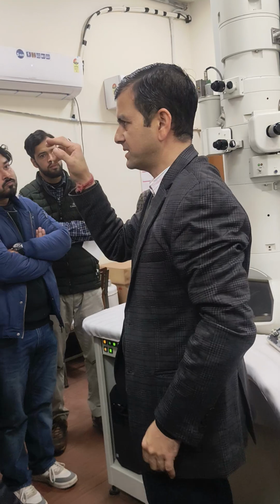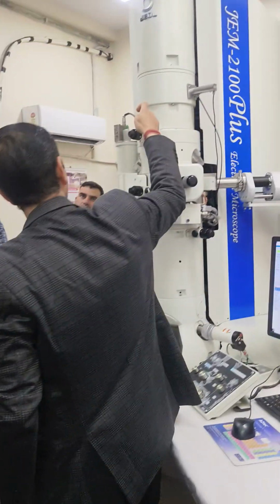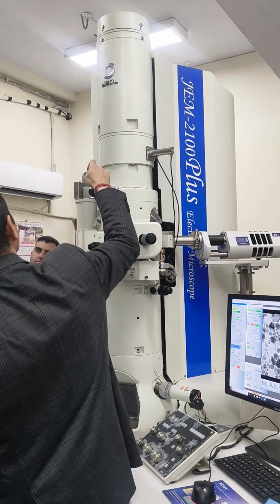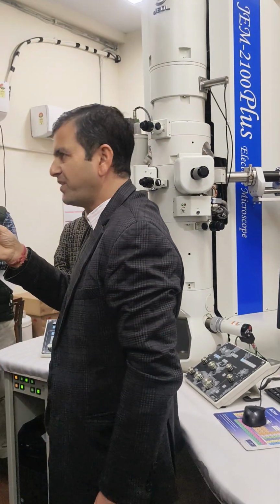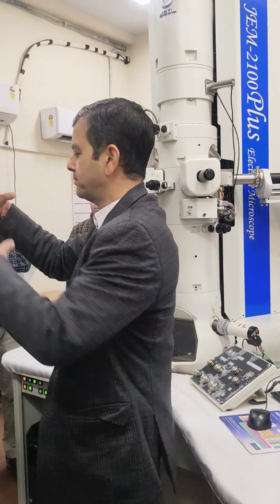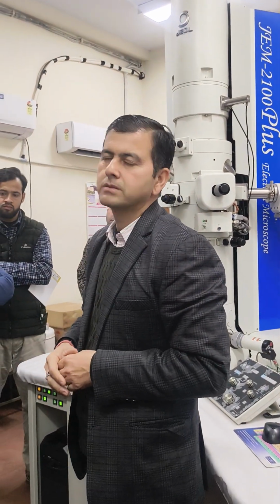You can see we have different aperture diameters. As sir showed in one presentation, 10 micrometer diameter, something like that. So there are different diameters, suppose 20 micrometer, 10, 5, 2. The smaller the diameter, the smaller the beam we can generate. The beam coming like this becomes smaller. But it is more for contrast.